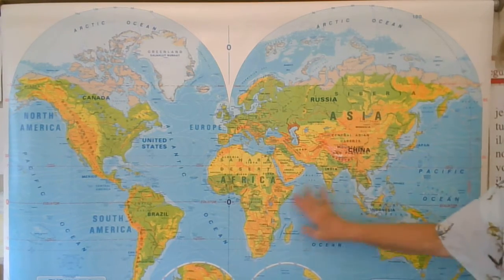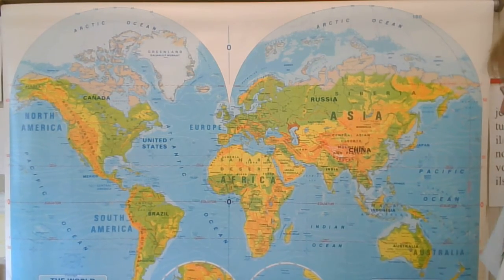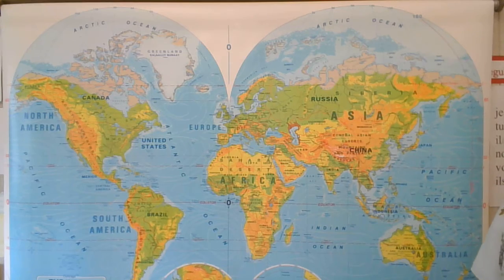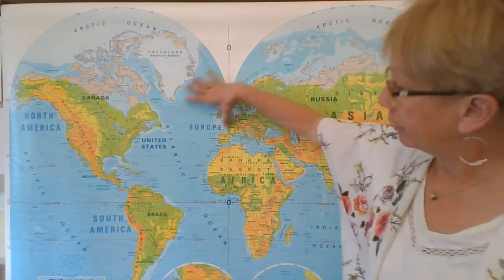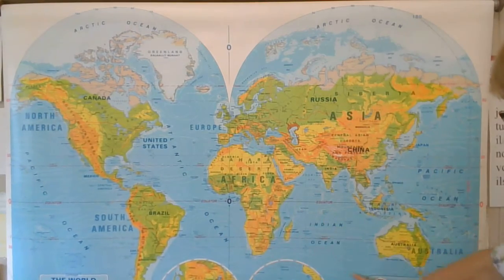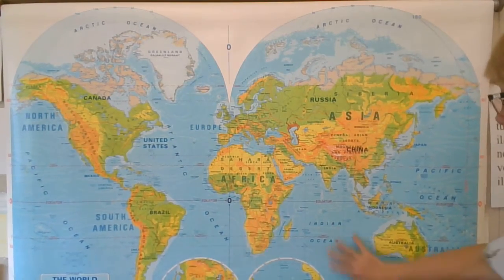The next one would be the Indian Ocean. That's this one down here. And it is 28,300,000 square miles. So just a little bit smaller than the Atlantic. Here's Atlantic, here's the Indian Ocean. I guess because it goes way down in here.